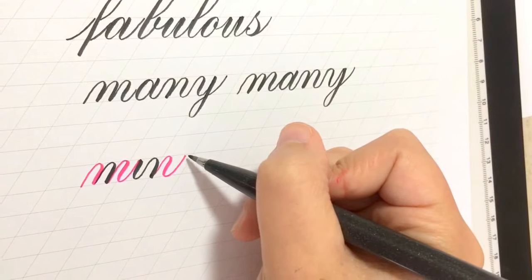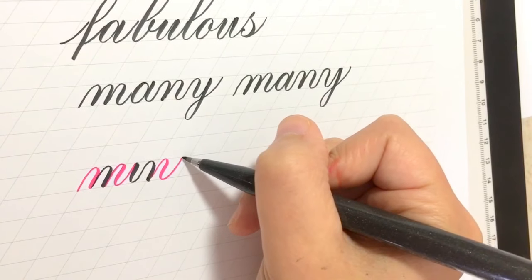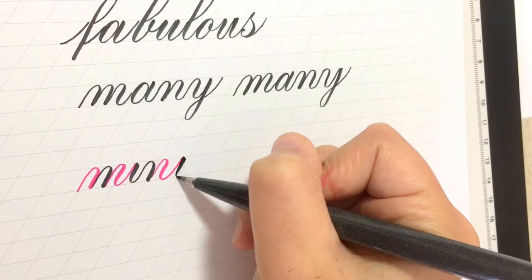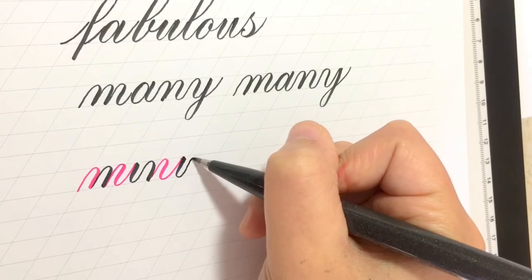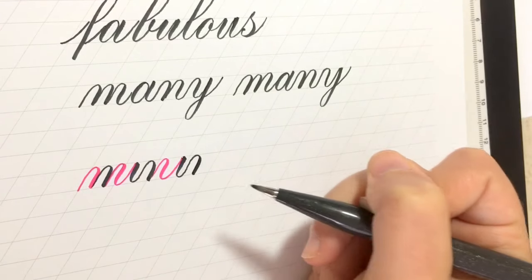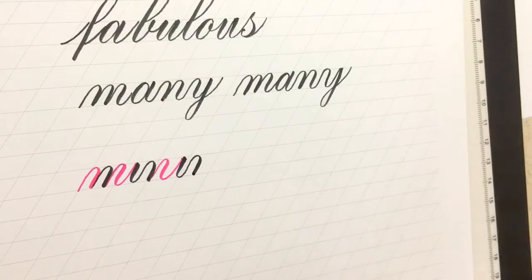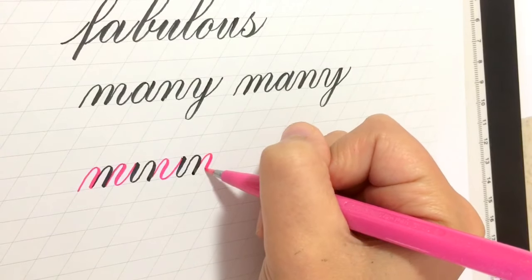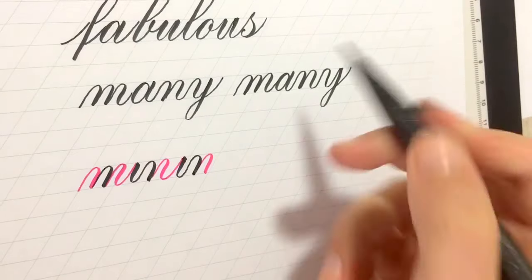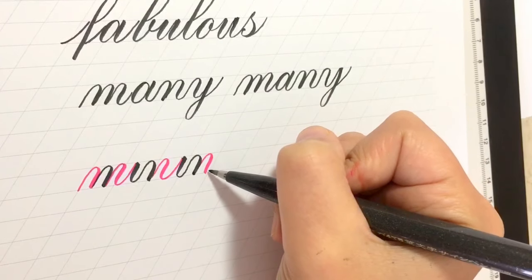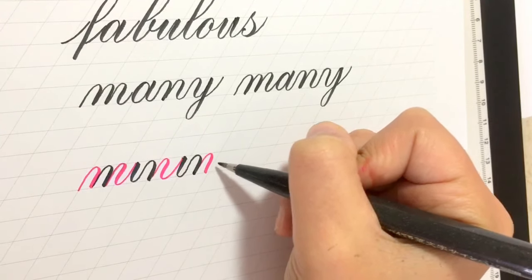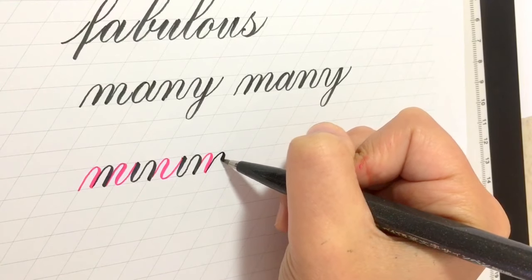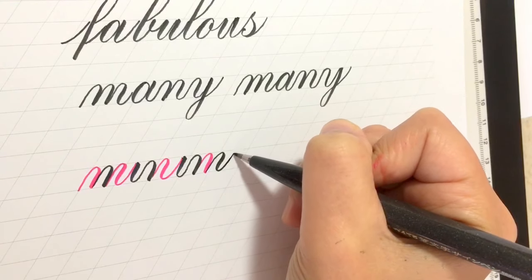Minimum, so then we go I to an M. Okay, so the I is an underturn, and when we come back up, we're going into an M, which is an overturn, so we come up and around. And then this stroke is in the middle of the M. Okay, the next stroke is a compound curve, and we're going from an M to a U. Okay, so this is the compound curve, and come back up.